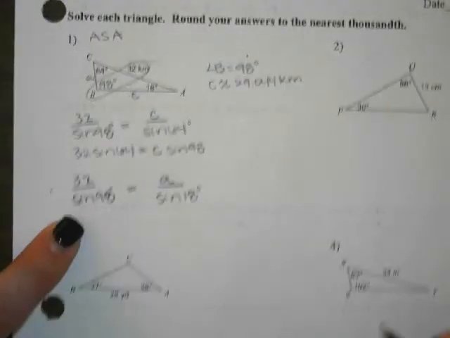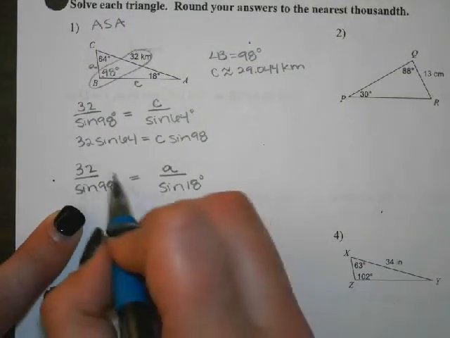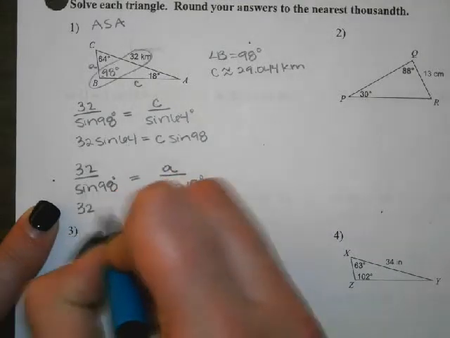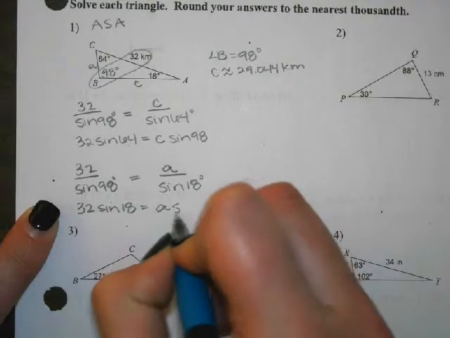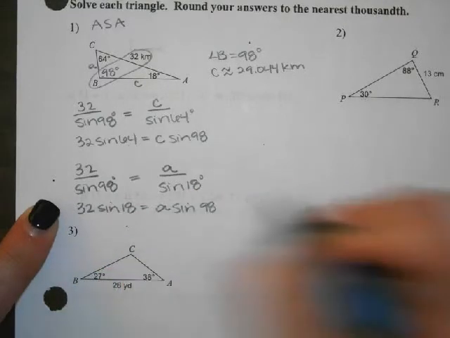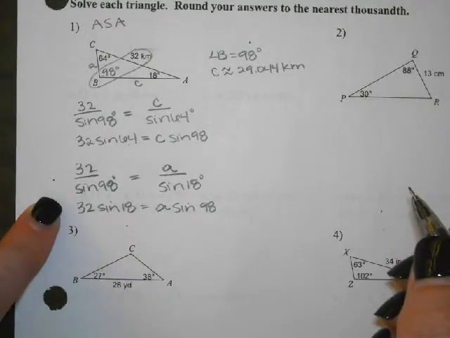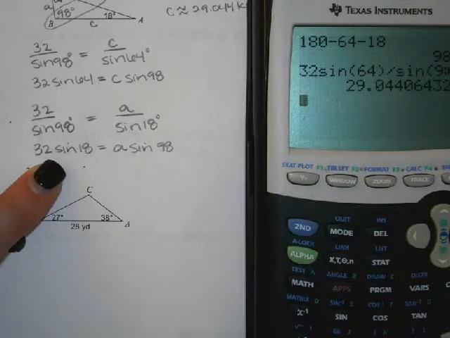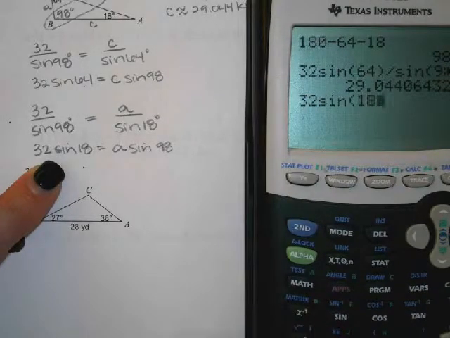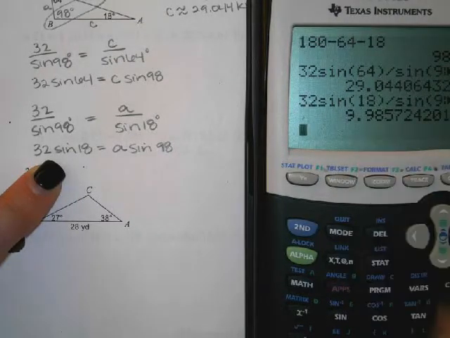And then for the other one, we're going to cross multiply again. So I have 32 sine 18 equals A times sine of 98. And then the same thing to solve for A, I can just divide the sine 98 over to the other side. And so A is 9.986.